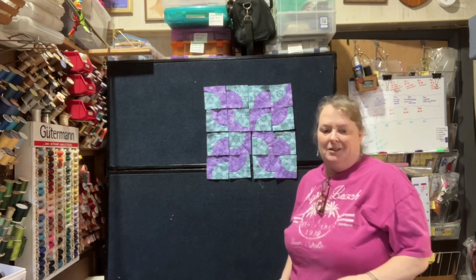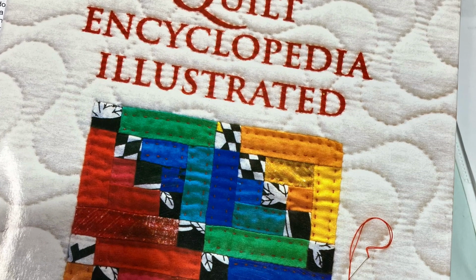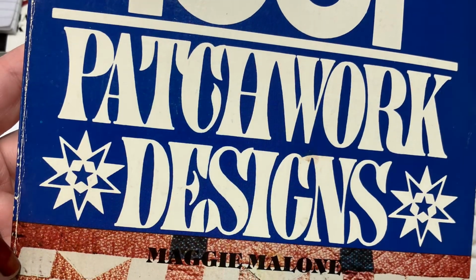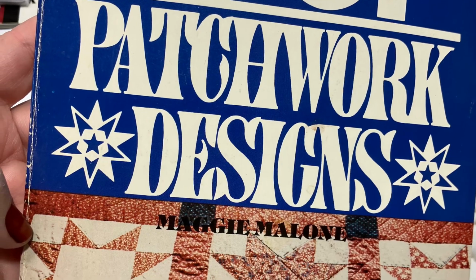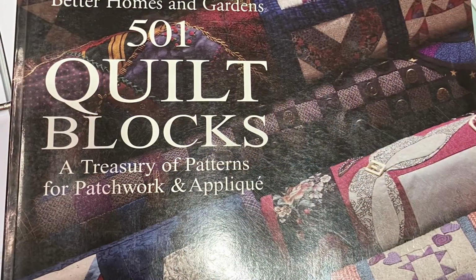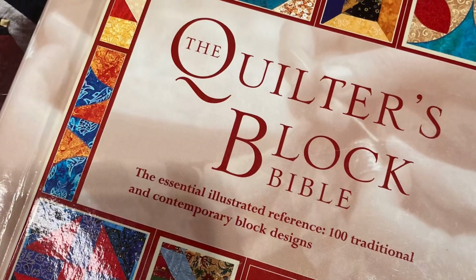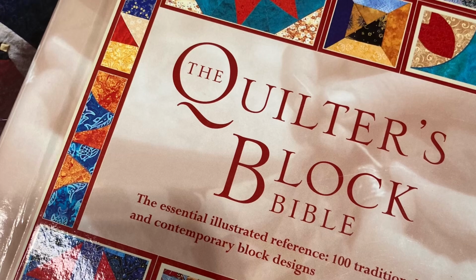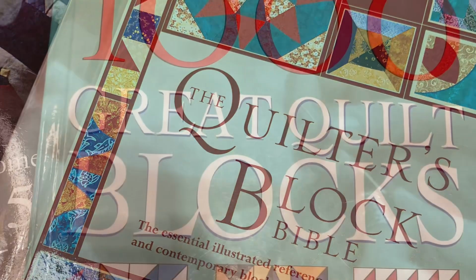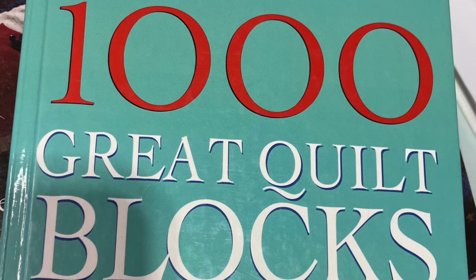Who knew? Here are a few of the books that gave me ideas to show you of other variations of blocks using the same units. I especially like the 1,000 Great Blocks here at the end, even though I have one to show you later that Marion sent that has even a different one.